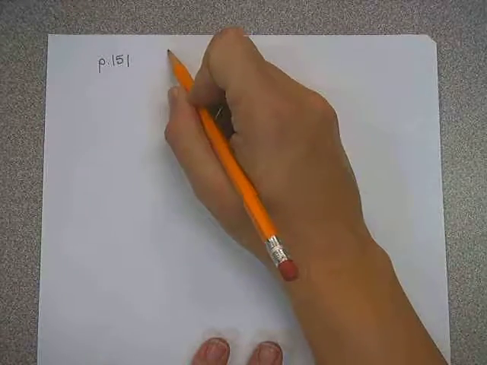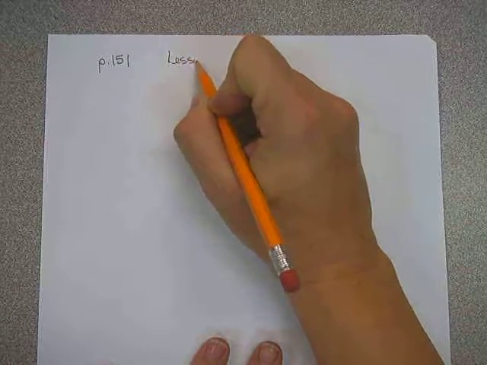Today's lesson is on sales tax, tips, and markup. It's lesson 6 on page 151. So if you can please open your book to that page and follow along with me.